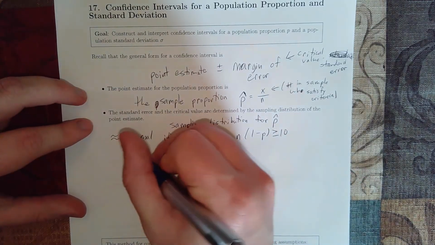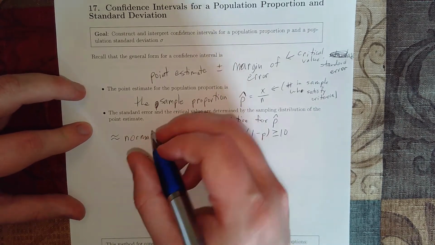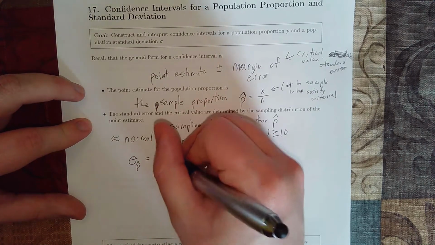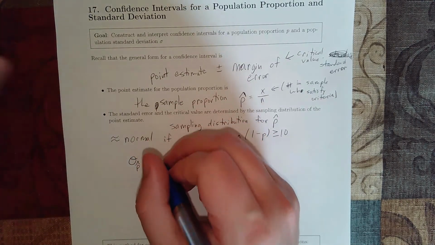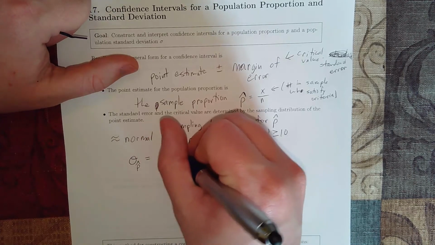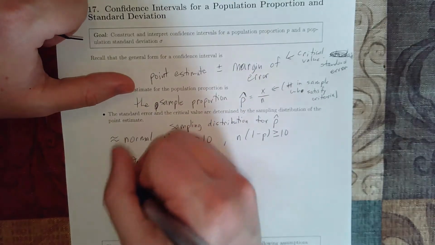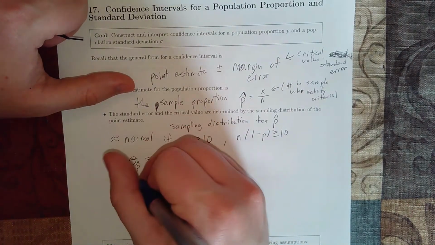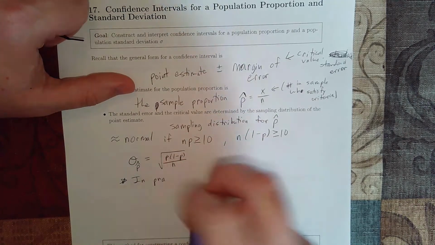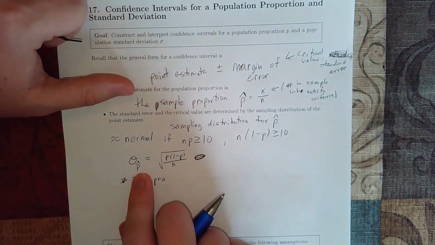And then our standard deviation for p hat is going to be the square root of p times 1 minus p over n. Typically this is our standard deviation for the proportion.